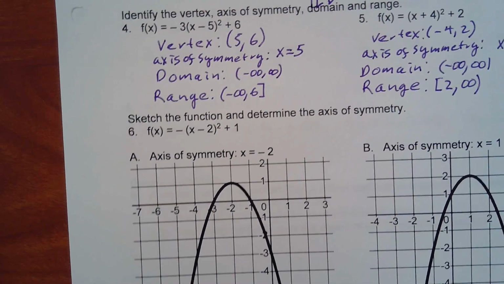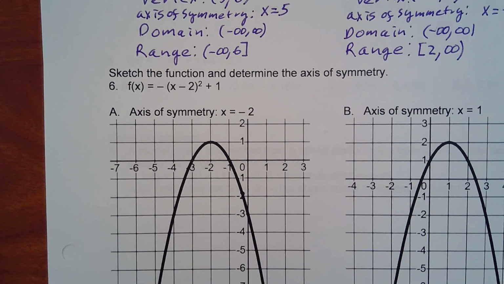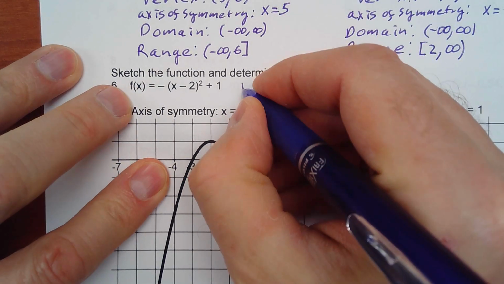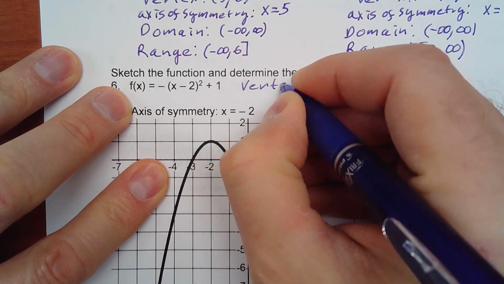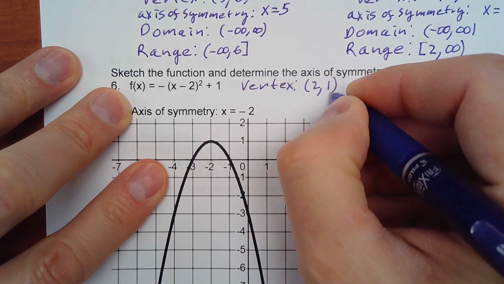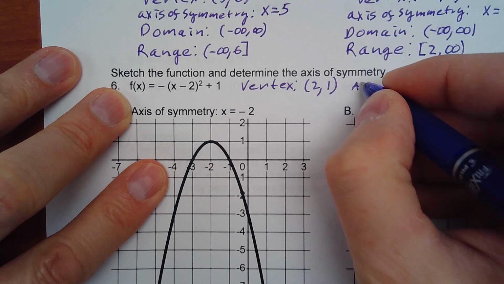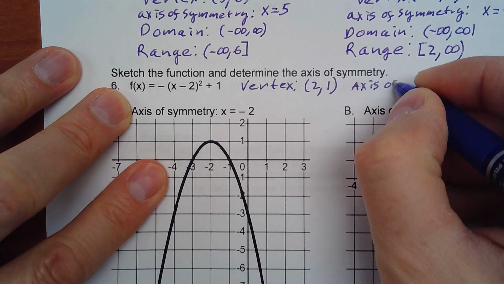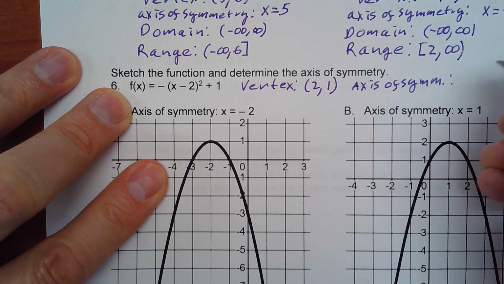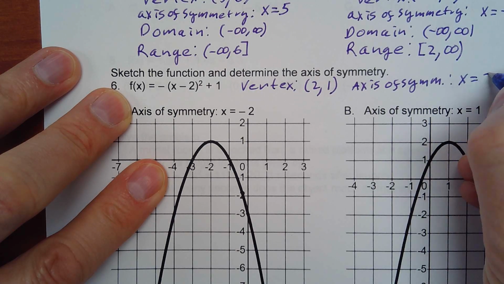All right, here it asks us to sketch the graph of the function and determine the axis of symmetry. Well, my vertex is going to be 2, 1, and the axis of symmetry, I'm just going to abbreviate symmetry, is x equals 2.